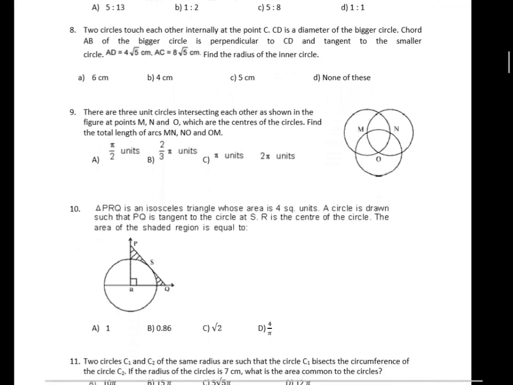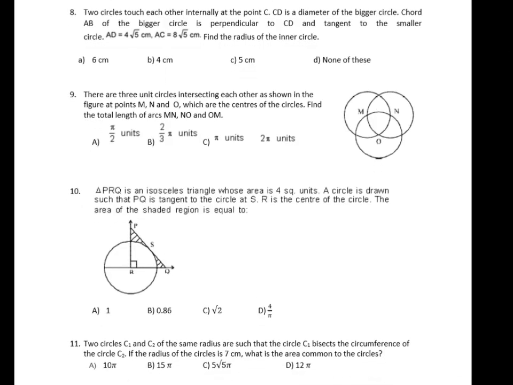Next, question number 8. Two circles touch each other internally at point C. CD is the diameter of the bigger circle. Chord AB of the bigger circle is perpendicular to CD and tangent to the smaller circle. AD equals 4 root 5, AC equals 8 root 5. The moment you read this question, it is all about diameter, tangent, chord. A circle question finds it very difficult to stay away from these properties: tangent, radius, chord, secant.